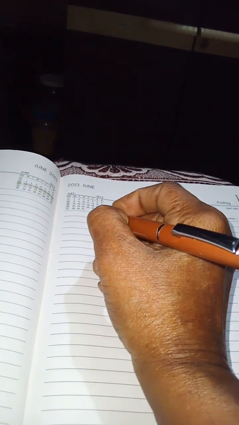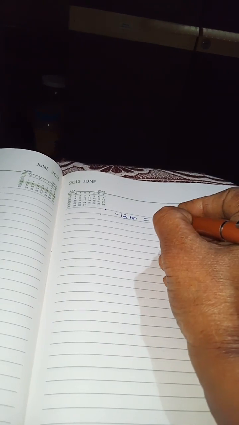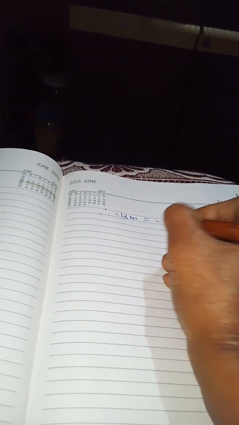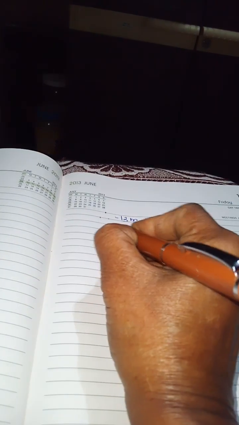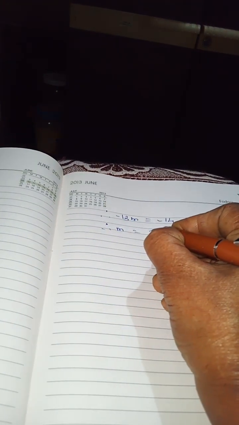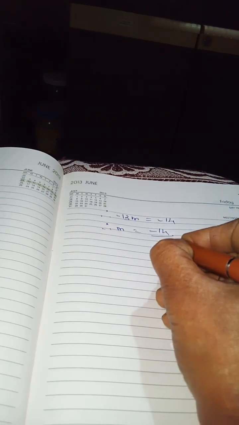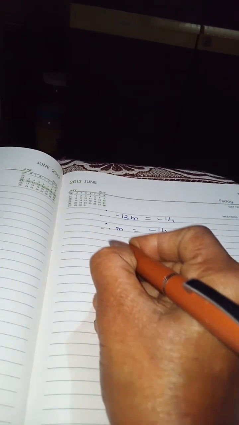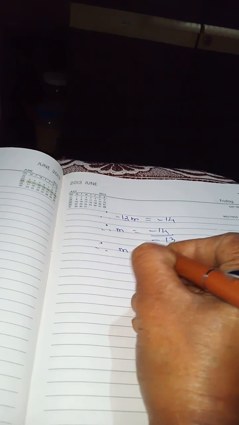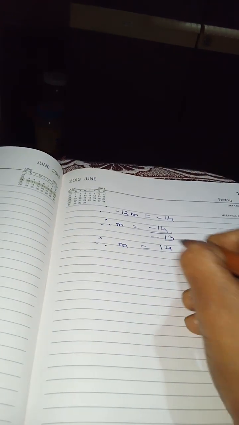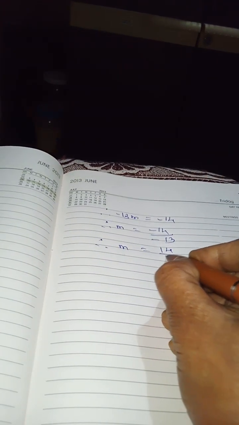So here plus 5 minus 18, it will be minus 13m is equal to, consider here minus 24 plus 10, it will be minus 14. The equation will come in this manner. Therefore, m is equal to minus 14 upon minus 13. So the minuses get cancelled and it is 14 upon 13. This is the way you can solve it.